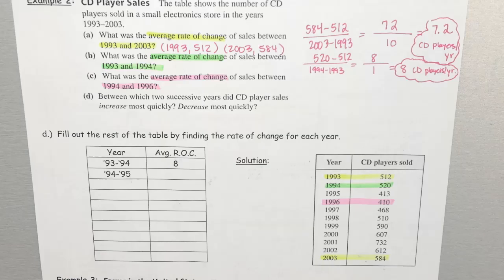So again, we know that that's a 2 year difference.